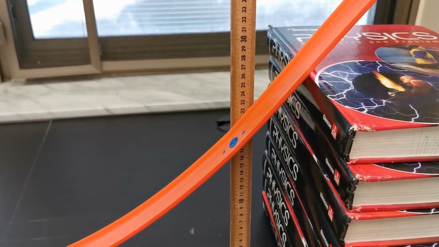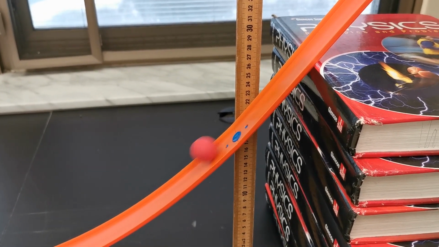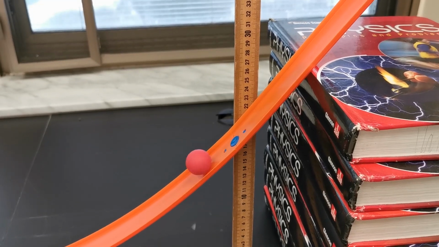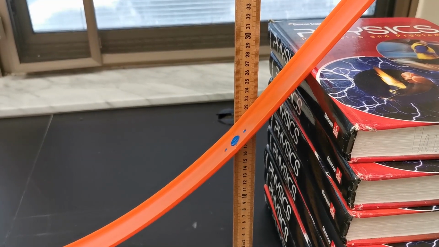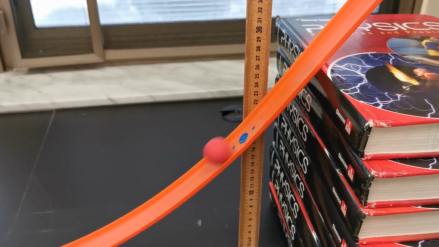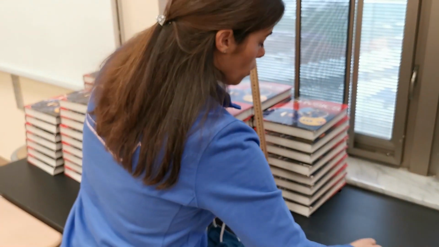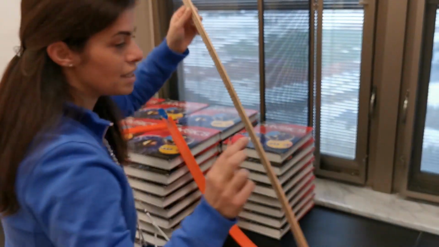Okay. Trial number 2, again releasing from 0.3 meters. And then trial number 3, releasing at 0.3 meters. And we're going to measure for each of those from the middle of the ball. So we're going to see where the middle of the ball reached on the rebound height. Okay, good luck.